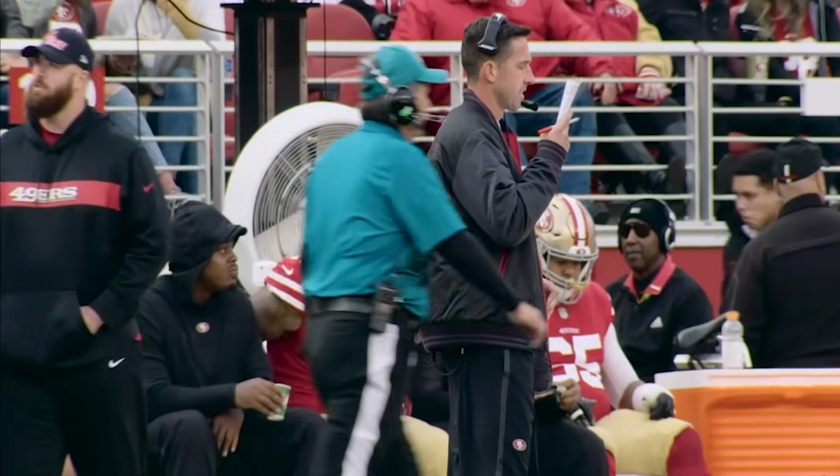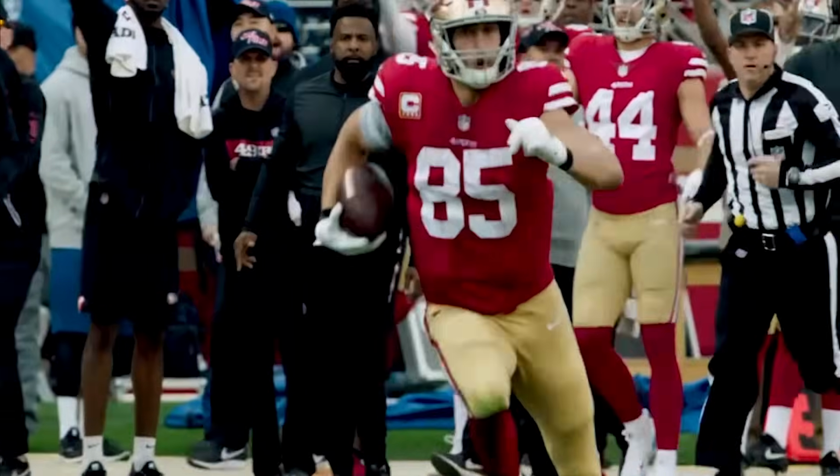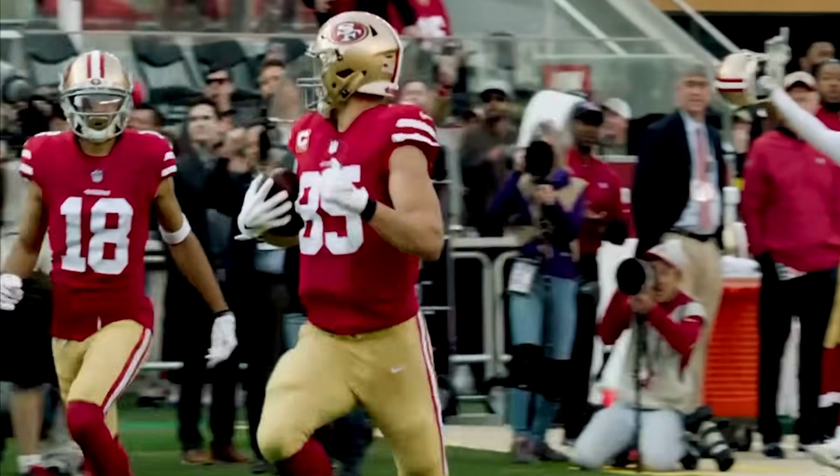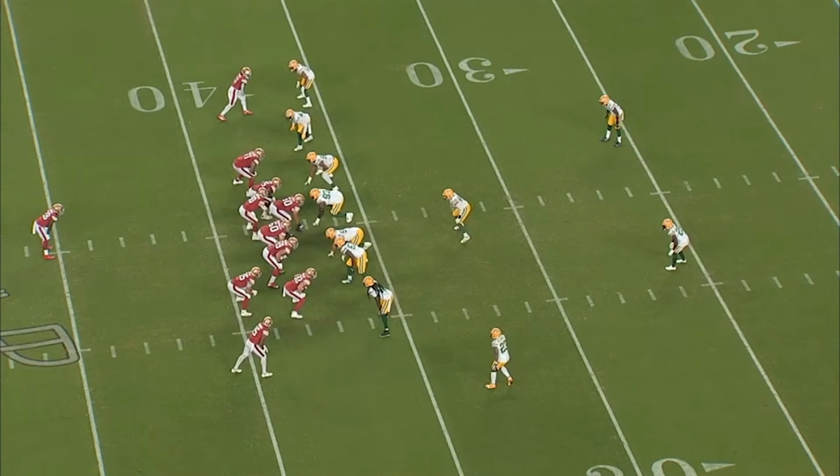In an ESPN article, he said, even when he brings his kids to movie theaters, he brings his iPad if a new play design pops up in his head. He lives and breathes football. Watch this play here against the Packers.